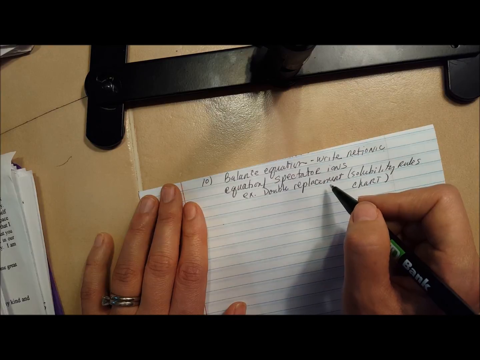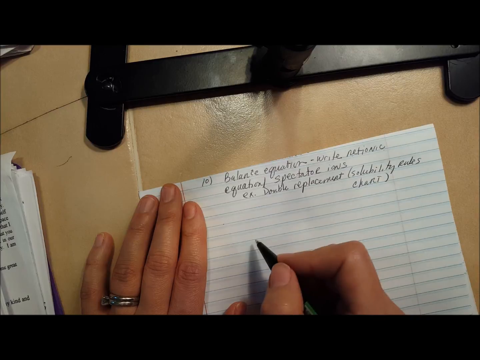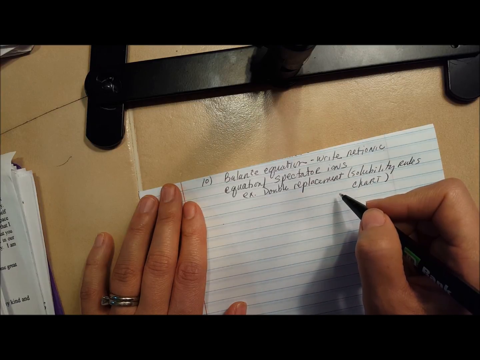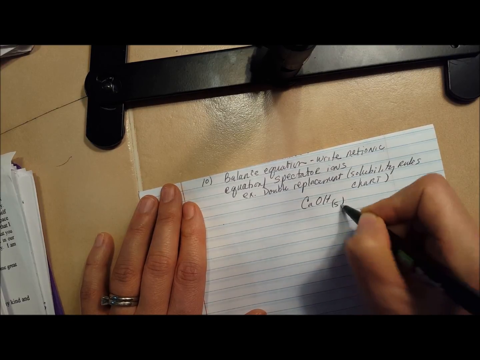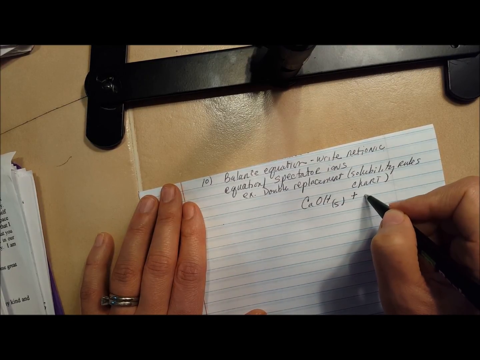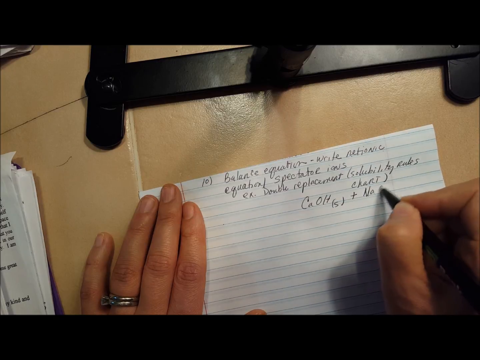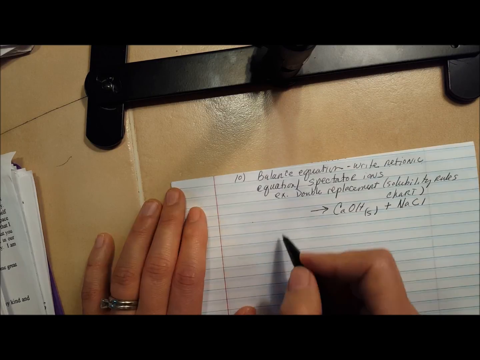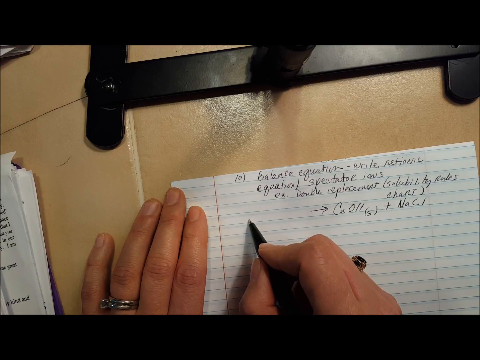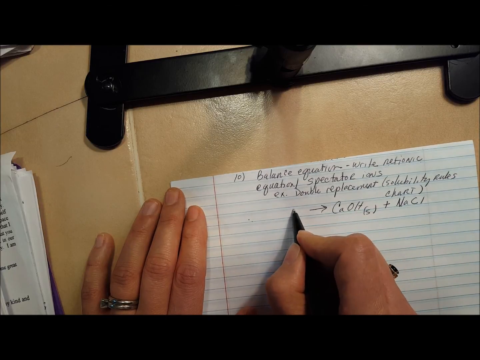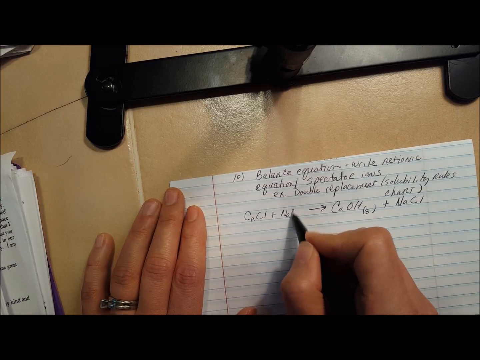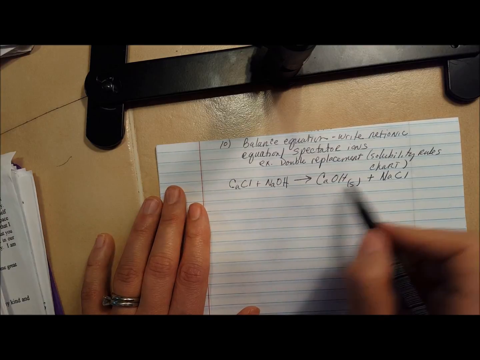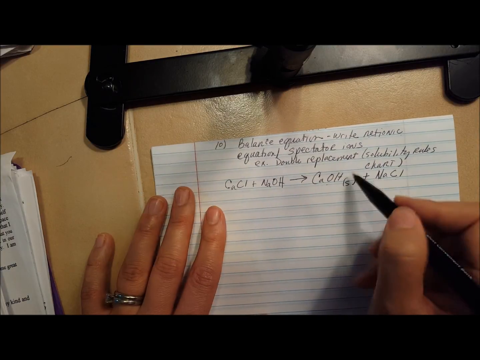The spectator ions are the ions that are not players in the reaction, in making the solid. So if you have calcium hydroxide solid and you have NaCl, I'm just making one up off the top of my head, what are the spectator ions?